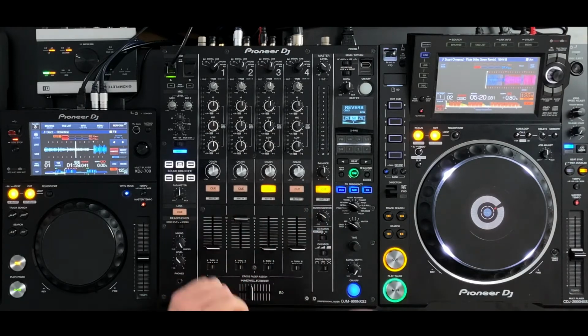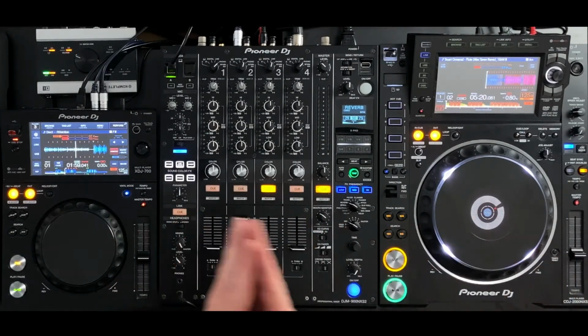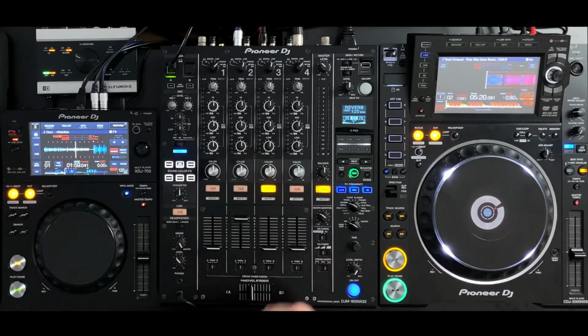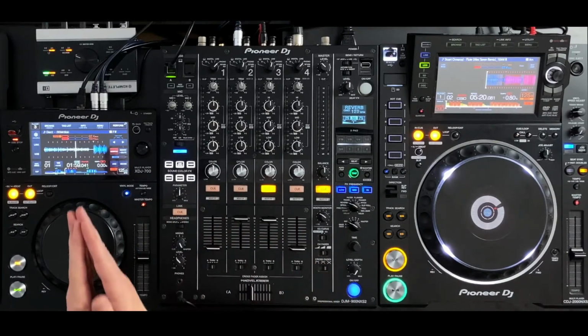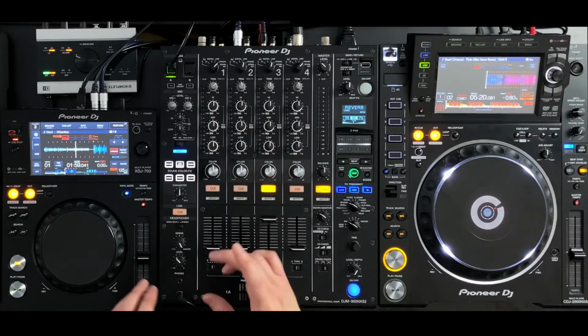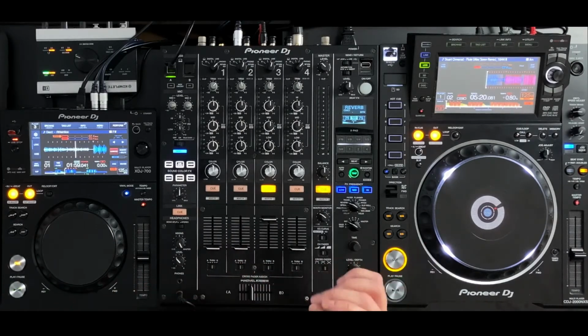So the process is you press play, you beat match. At the beginning of the last phrase, before you've got to turn the other track down, you turn up the volume, and then on the end of that last phrase, you turn down the volume of the outgoing track. And that's how you want to start structuring your mixes.